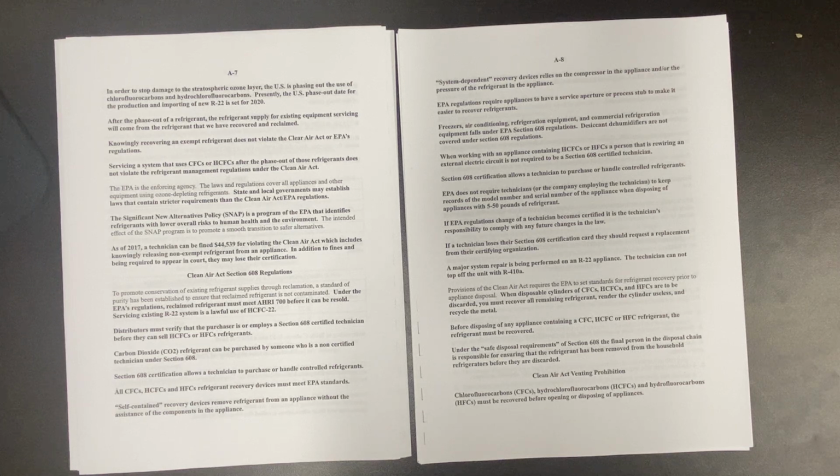The Significant New Alternatives Policy, or SNAP, is a program of the EPA that identifies refrigerants with lower overall risk to human health and the environment. The intended effect of the SNAP program is to promote a smooth transition to safer alternatives. As of 2017, a technician can be fined $44,539 for violating the Clean Air Act, which includes knowingly releasing non-exempt refrigerant from an appliance. In addition to fines and being required to appear in court, they may lose their certification.